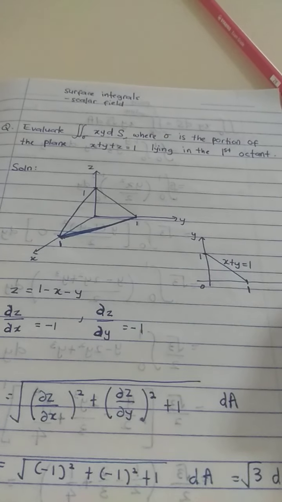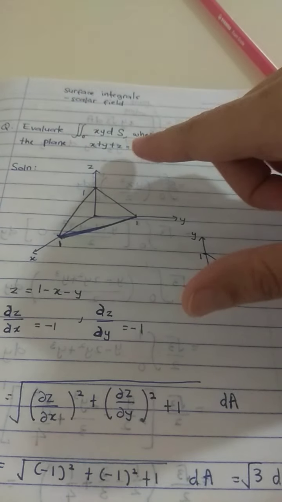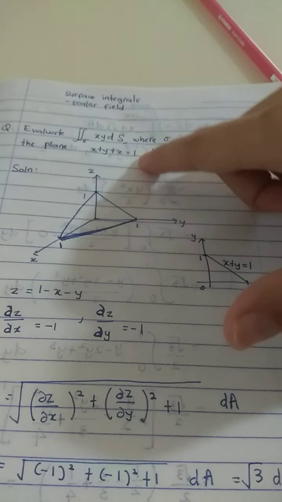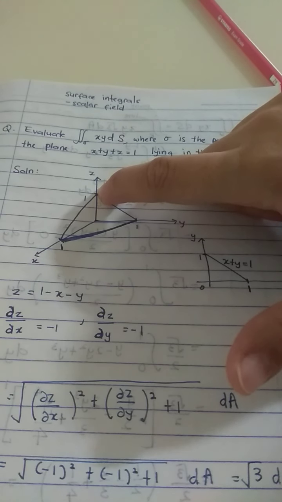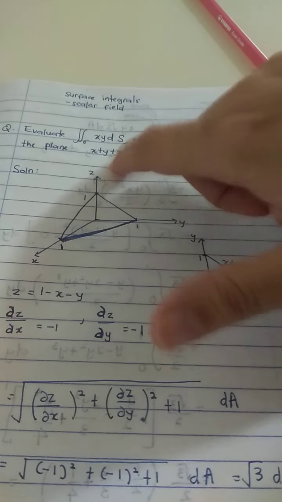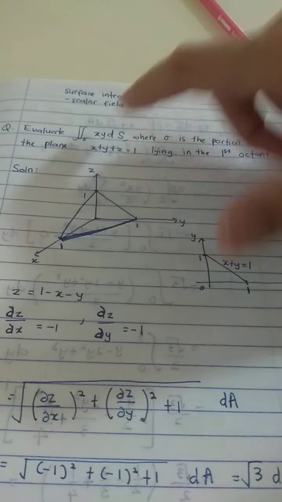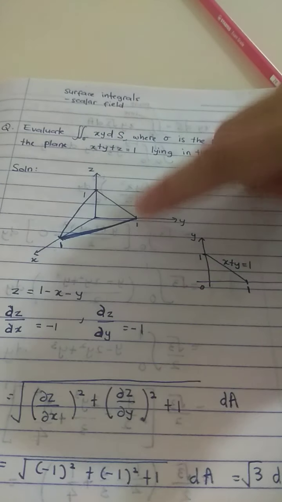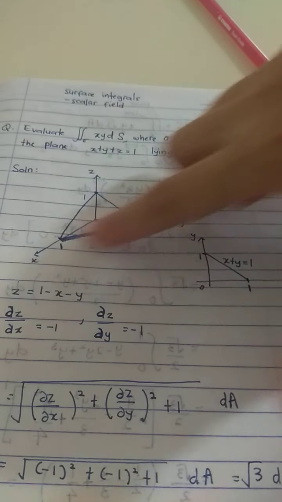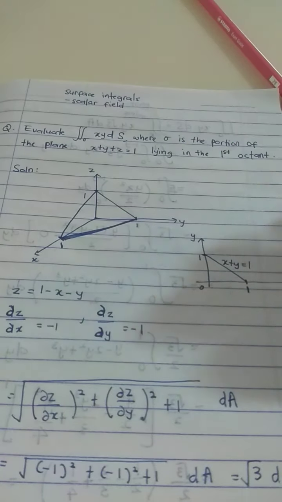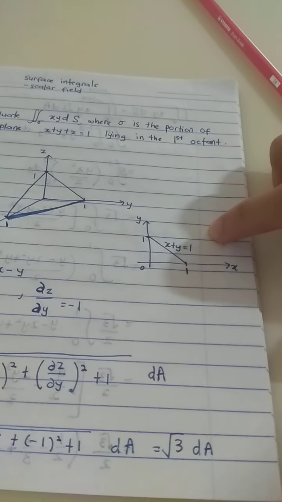So let's say you can try: when x and y equal 0, then z will be 1. Therefore, we got this. When y and z equal 0, then x equals 1. For x and z equal to 0, then y will be 1. Therefore, we got this plane. This is the figure of x plus y plus z equals 1. So this is in 2D.